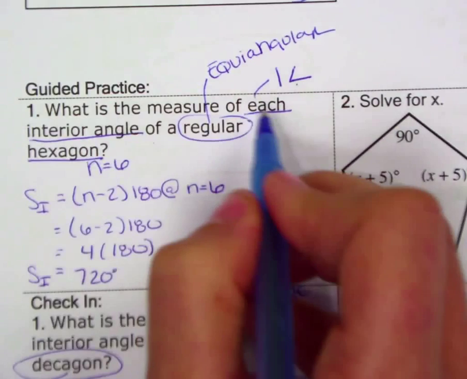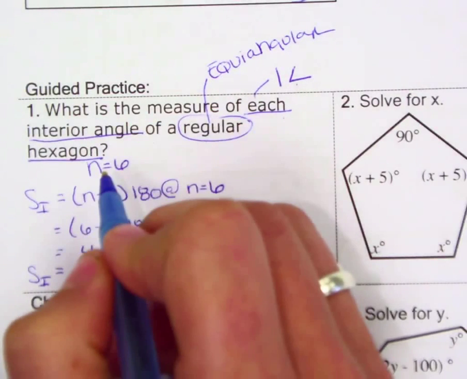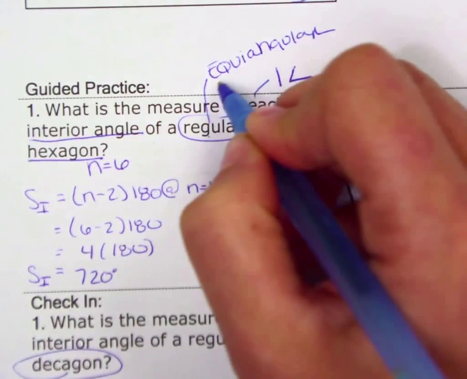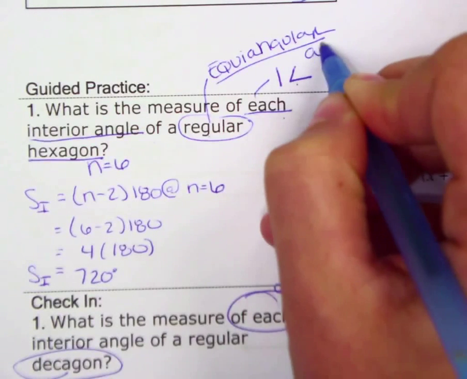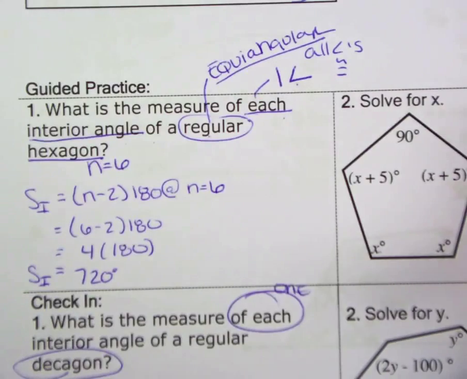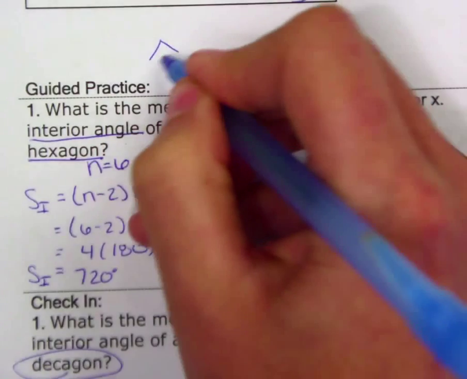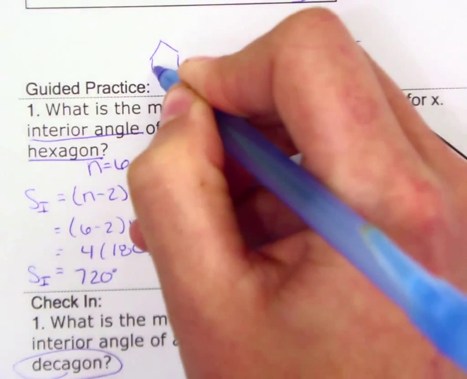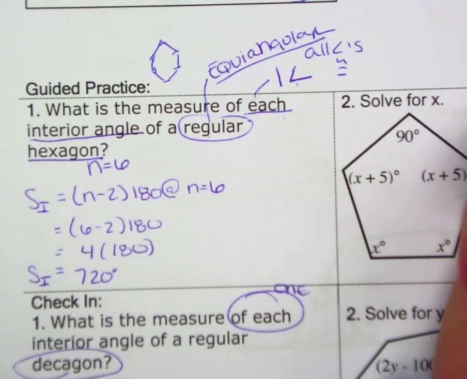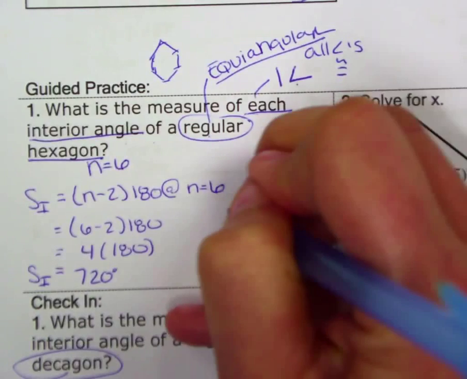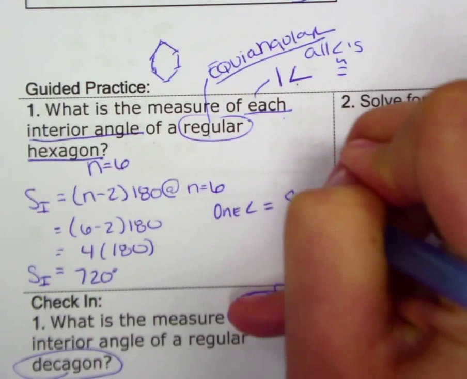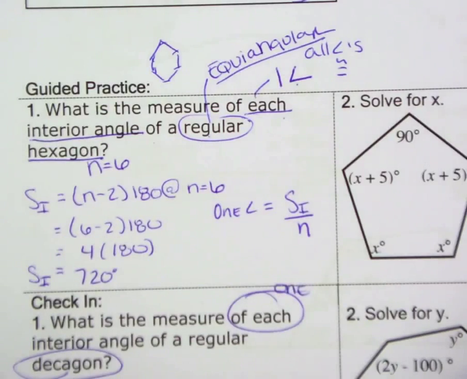But we don't want the sum, we want the measure of each angle. And since regular polygons in general are equiangular, that means that all angles are congruent. So a hexagon, 1, 2, 3, 4, 5, 6, has 6 angles. It will always have the same number of angles as sides. So one angle will be equal to the sum of the interior angles divided by the number of sides, right?